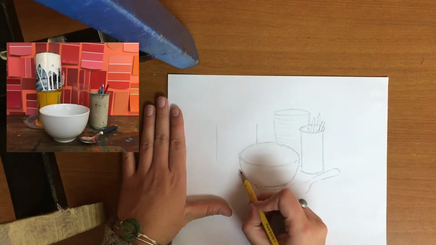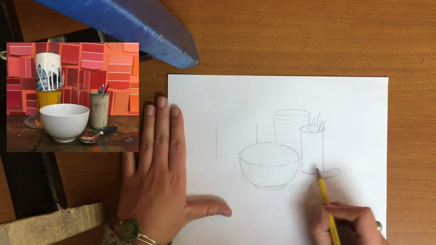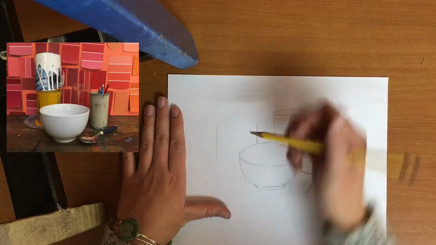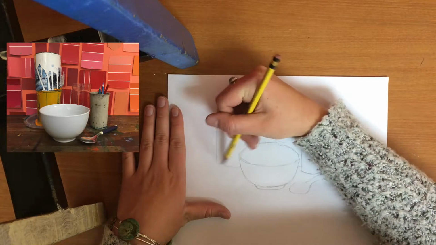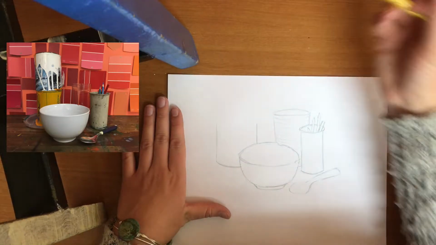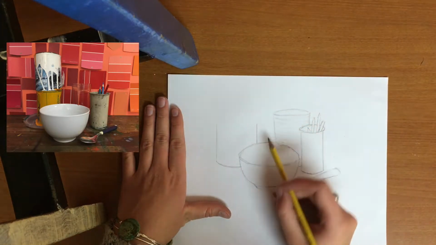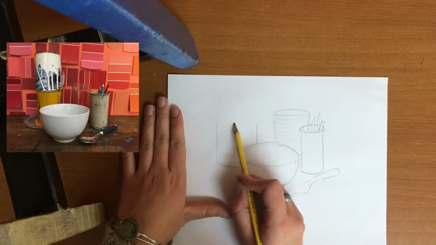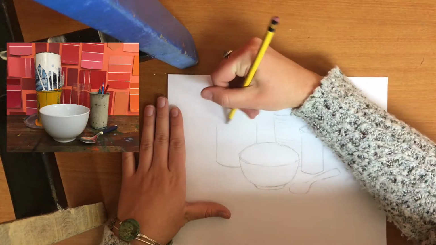That's what I have. Okay, and then this is about halfway. It's a little bit higher than where this one comes on the bowl. It comes a little bit higher up. And it ends higher than this, but not as high as here. So I think it should end about right here. The first one, the yellow one.